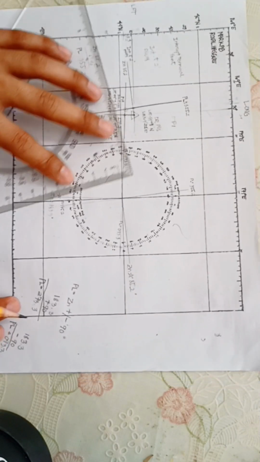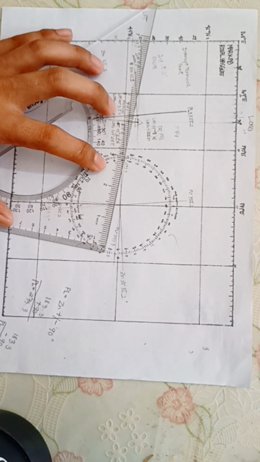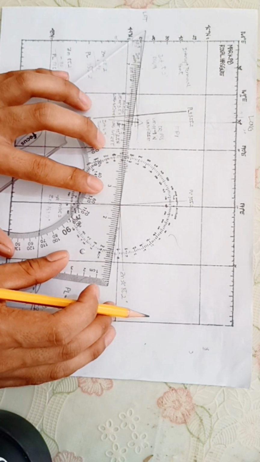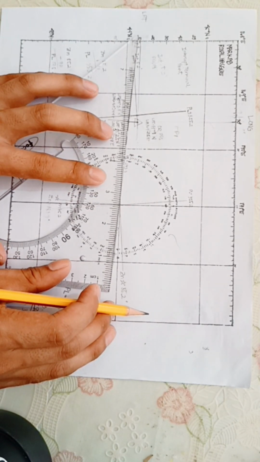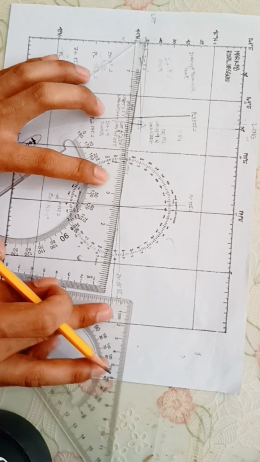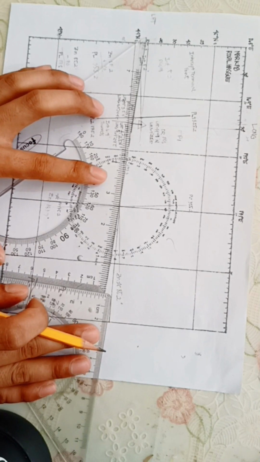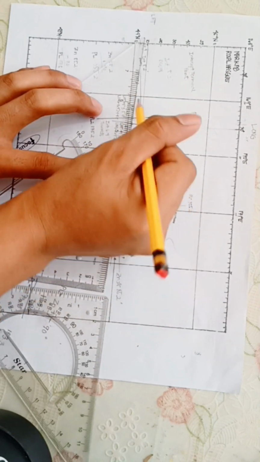Our 273.3 is in here, then our 093.3 is over there. Then we just bring it to here.